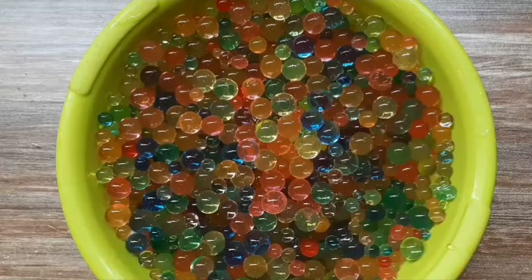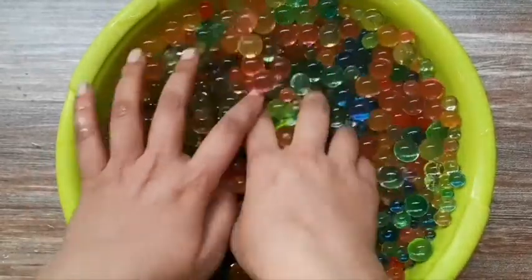Radish. Let's find vegetables hidden in the water ball.